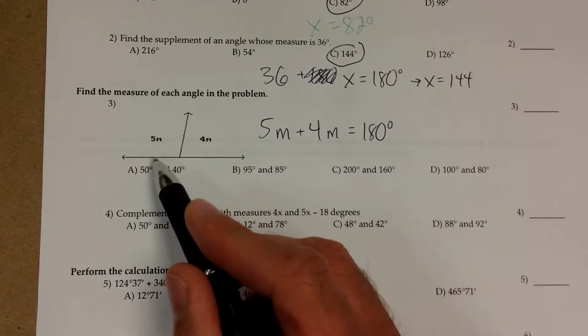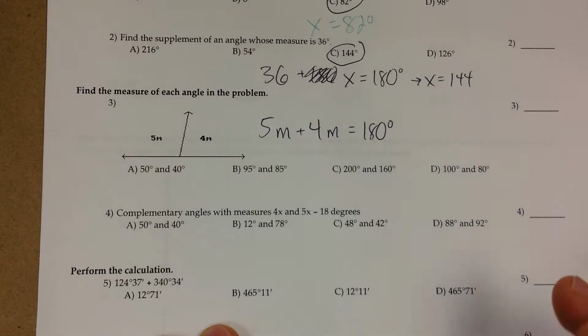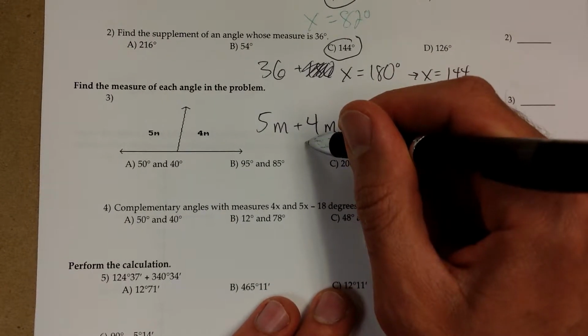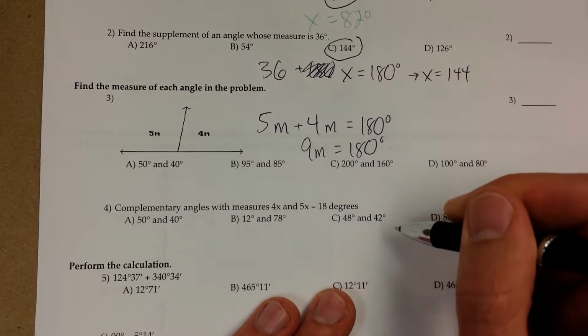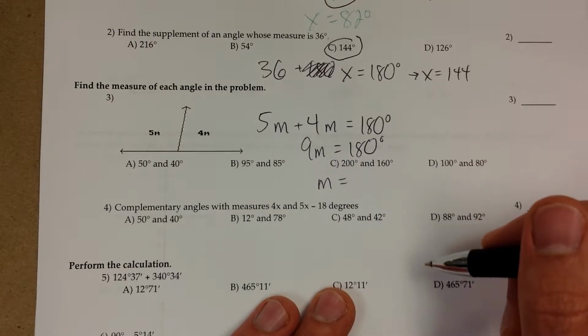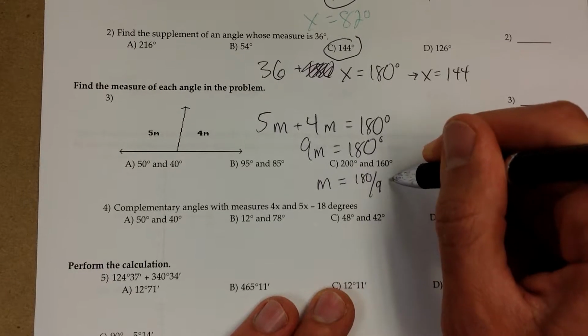Yes, you have a straight angle or a straight line here. Good. What's your next step algebraically? You add 5 and 4, and you get 9. And then you divide 180 by 9.